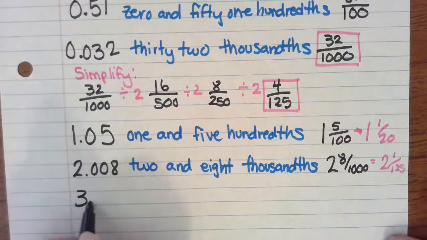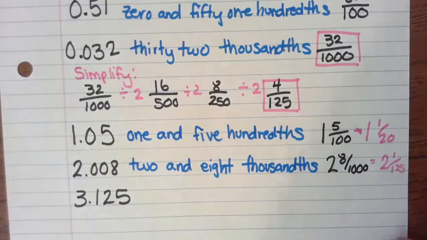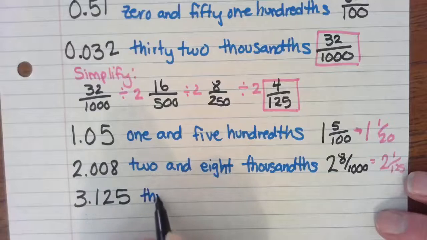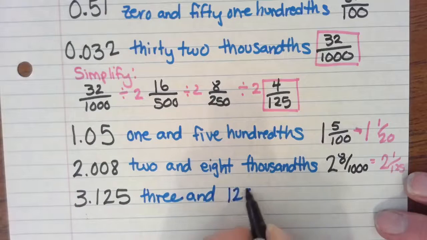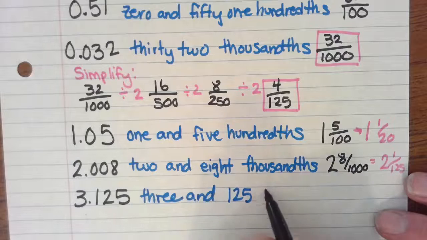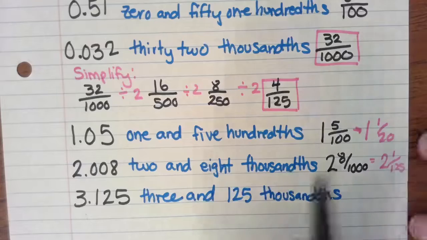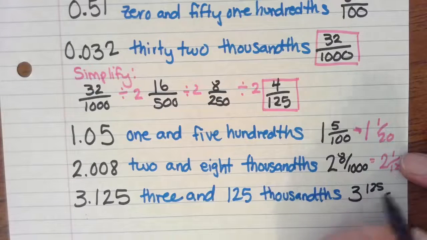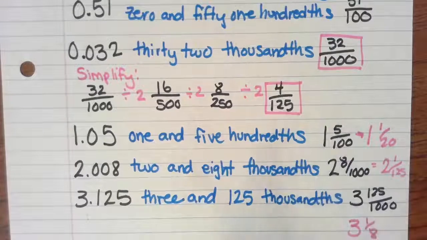And one more, let's try one like this. Now sometimes people get confused because there's numbers in all of them. There's numbers in the tenths, hundredths, and thousandths. But we just say the very last, wherever it ends is the place value that we use, right? So this would be 3 and... Okay, and then we don't worry that this is in the tenths. We just say this all is one big number, so 125, and that ends in the thousandths place. So we would just write this as 3 and 125 thousandths, which happens to simplify to 3 and 1/8. And there you go.